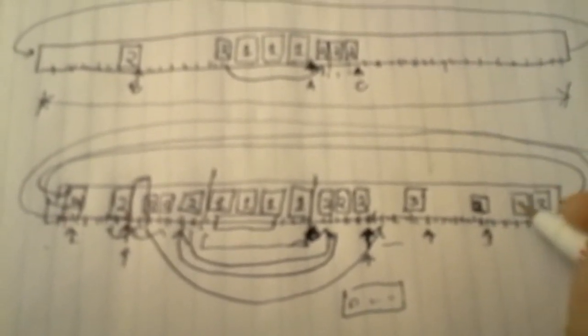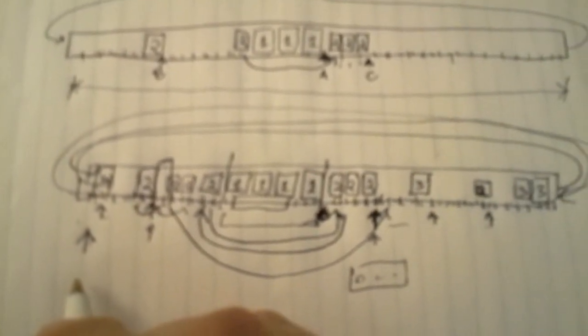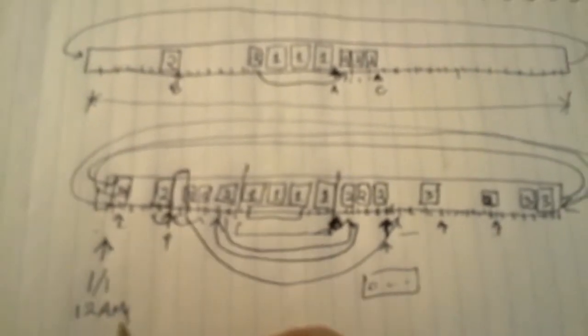So all this leads to some interesting math, because when you turn the device on, for instance, you could say at the very first time you turned it on, it was, whatever, January 1st at midnight. We'll just make it easy. 1/1/12 a.m. So you get the idea.